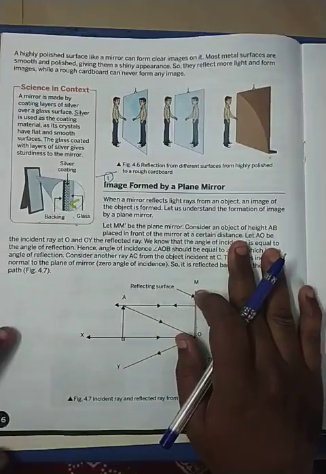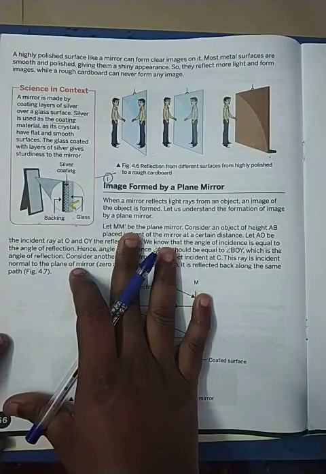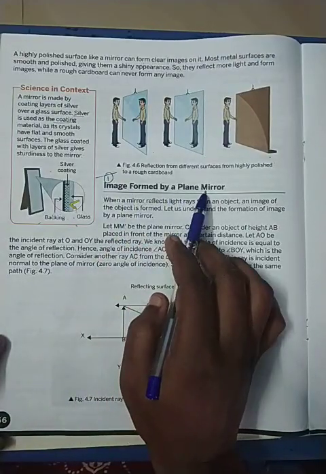Good morning, children. Today we are going to see the next topic in our lesson, light, which is the image formed by a plane mirror.